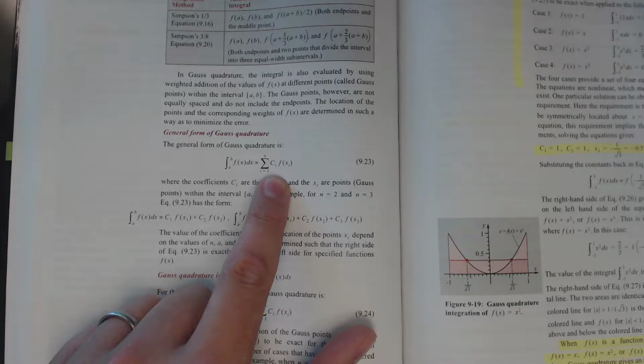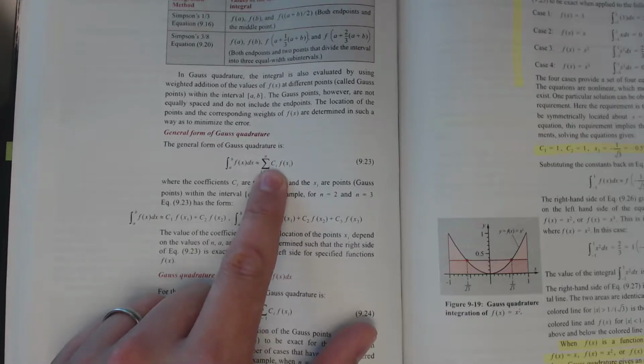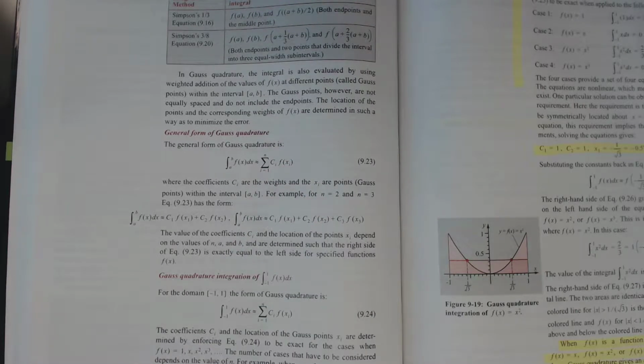In each quadrature form, like if it's a 2-point evaluation, it comes with an unknown coefficient and an unknown functional evaluation x location. So if you want 2-point quadrature, it's actually 4 unknowns. If you want 3-point quadrature, it's 6 unknowns. If you want 6-point quadrature, it's 12 unknowns. So how do you account for all these unknowns?